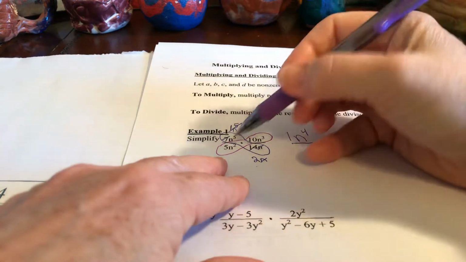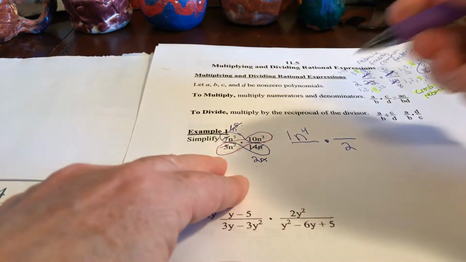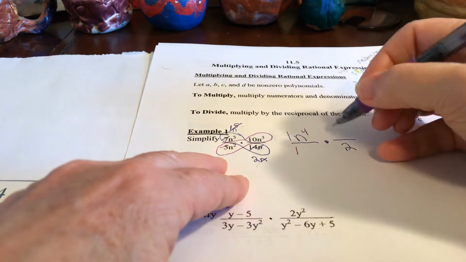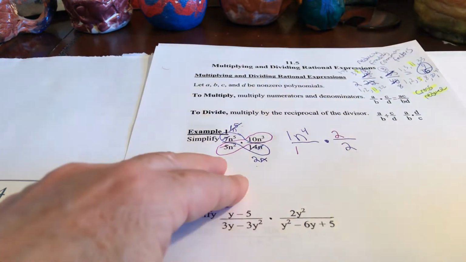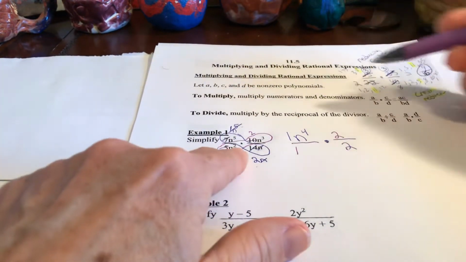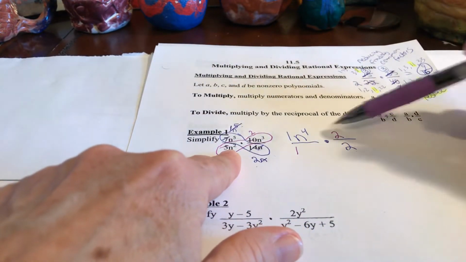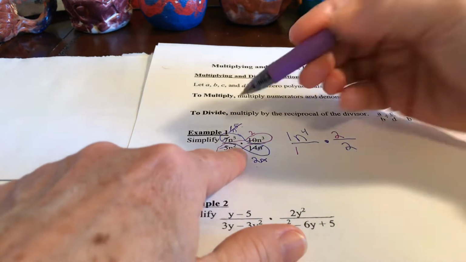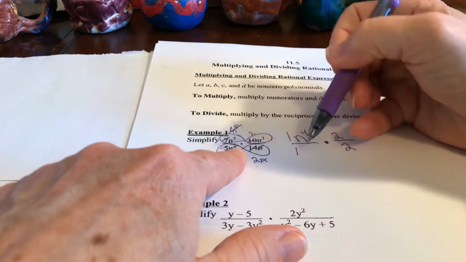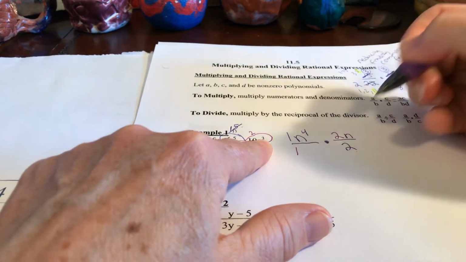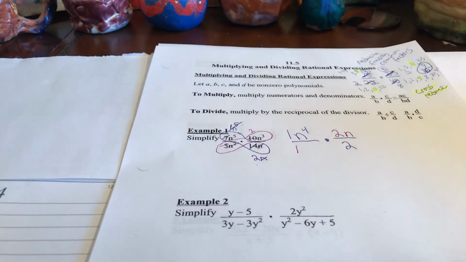Number-wise, if I divide 5 by 5, I have 1. If I divide 10 by 5, I have 2. I have n squared, n times n, and n to the 3rd, n times n times n. I can take 2 of them away. It means they're all gone down here. And 2 of them away leaves me with 1. Okay, so I was cross-reducing.